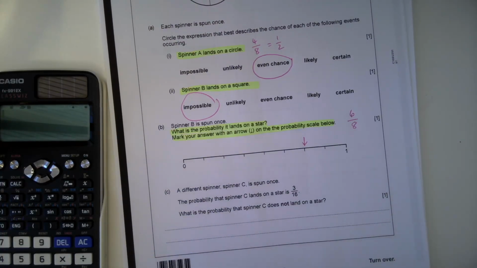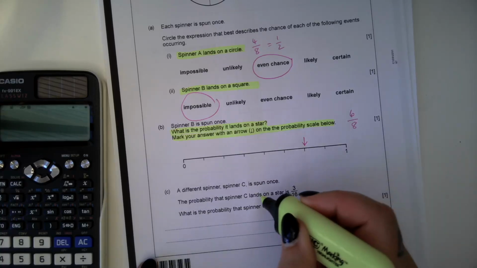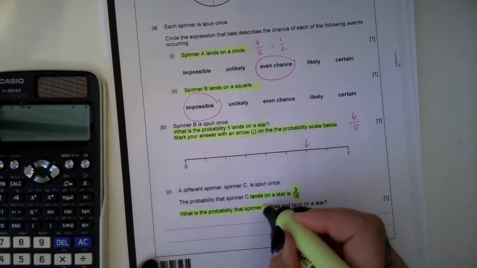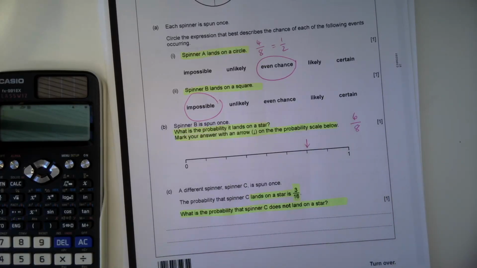A different spinner, spinner C, is spun once. The probability that spinner C lands on a star is 3/16. What is the probability that spinner C does not land on a star? Well, remember guys, probabilities sum to 1, okay? You can see that on the probability scale above. They go from 0 to 1. The highest probability can be is 1.